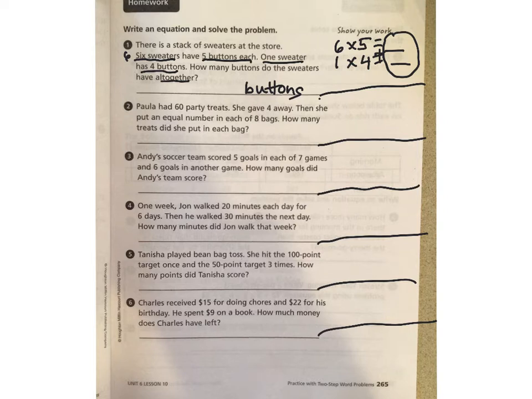All right, let's look at number 2. Paula had 60 party treats. Underline. She gave 4 away. Then she put an equal number into 8 bags. How many treats did she put in each bag? Okay, so you notice when she's dividing them into bags, we're eventually going to be doing division there, aren't we? But we're going to start at the very beginning.